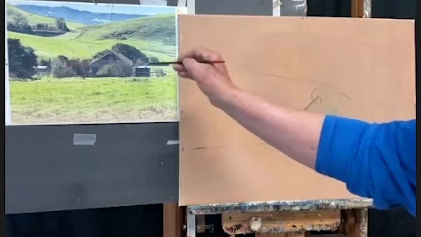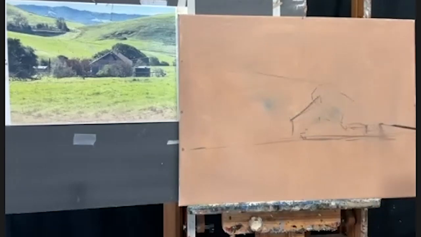And then I love this break right here. I really like that. It's one of the reasons I chose this. I like that little break of land back there. And I think I might, let's see, get this down about here. These are kind of scrub trees.